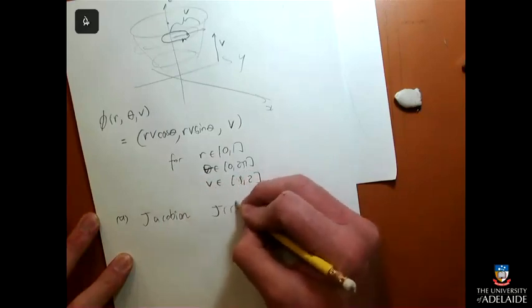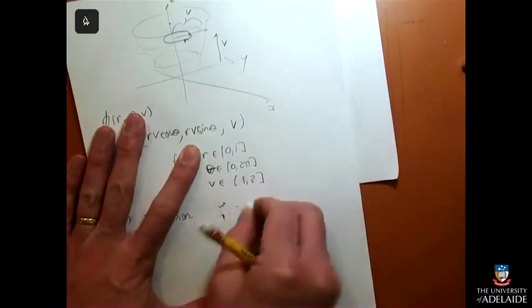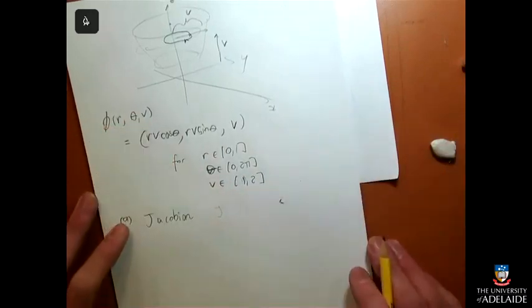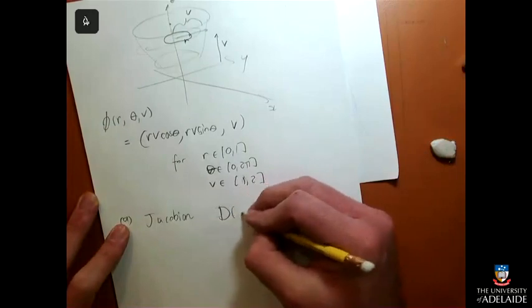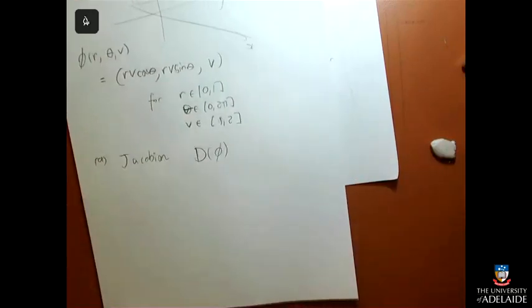Do you just call it like that? No? Does your lecturer have a notation for this, or do they just... Sorry? Ah, right, just the derivative. Okay, cool. So we want to know, when we change r, theta and v a little bit, how does that change the x, y, and z coordinates?